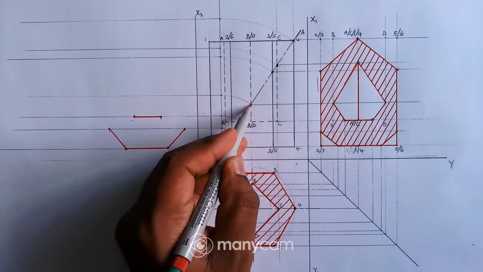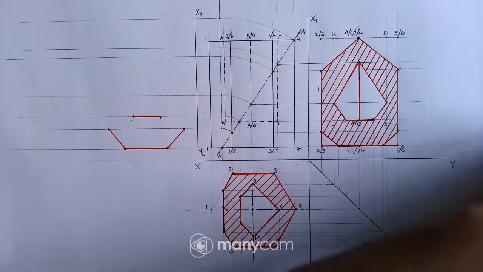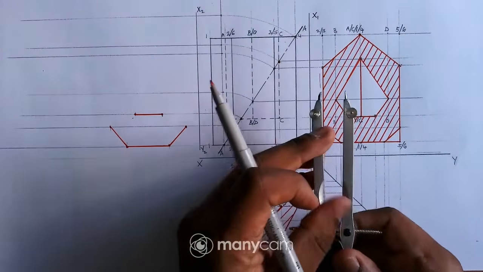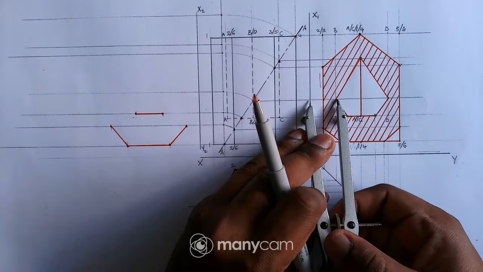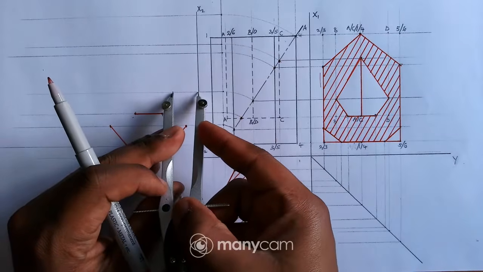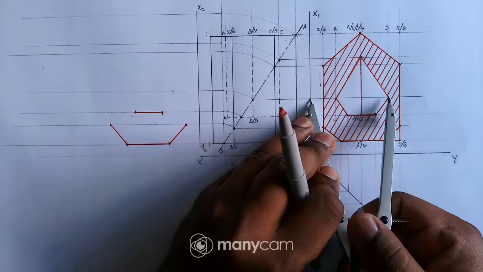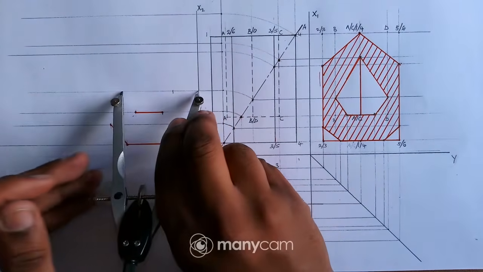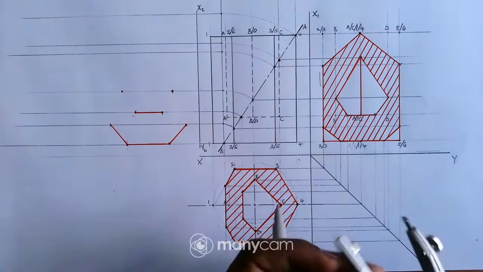I'm moving to the next point. So here I have 2 points as well. So I have to measure that and mark it this side. Do the same thing. Mark it there. So I have a point there, point there.